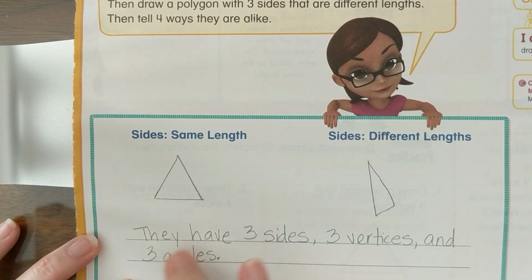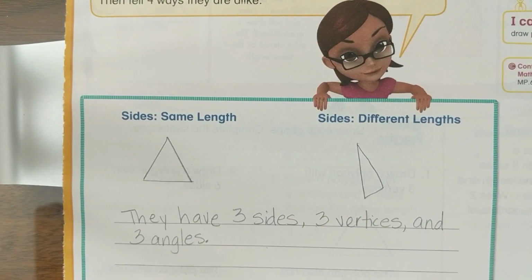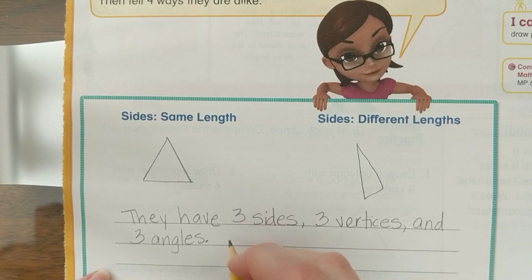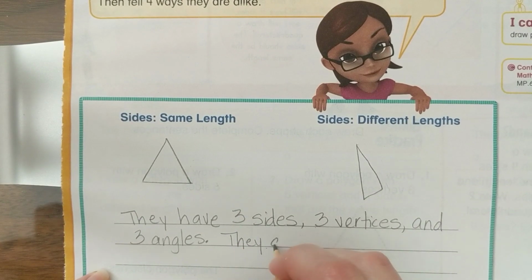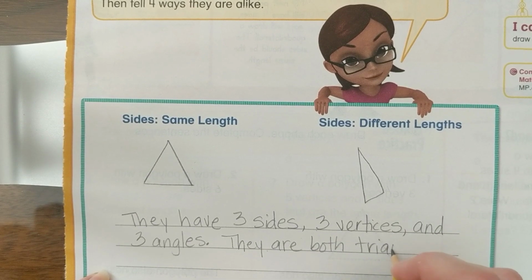Okay, I've only said 3 ways they're alike. I need to say 4 ways. What's one more thing I can say about them? What are they called? They are both triangles.